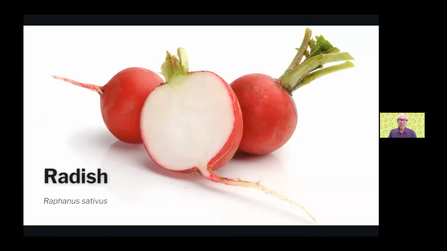Humans stop that process. We stop the radish when it's finished storing up all this wonderful starch, and we take it and we eat it and we move on. Radish is gone, radish never reproduces. We have taken advantage of all of this wonderful starch.